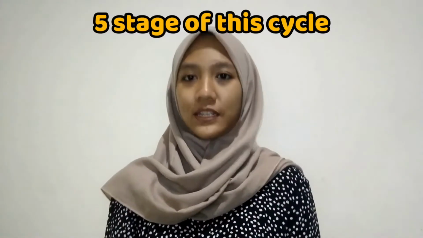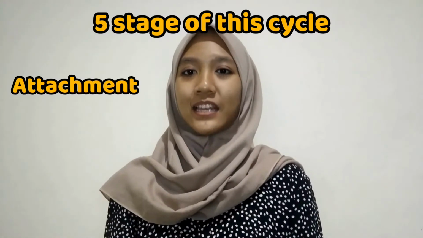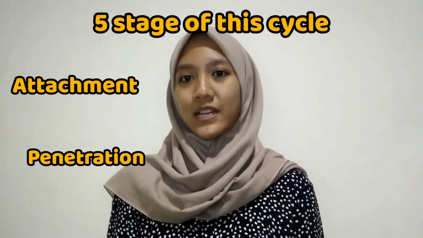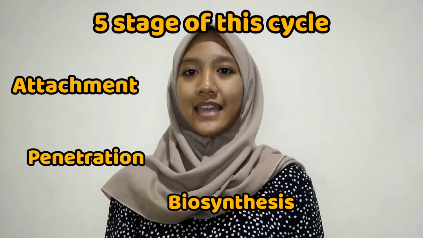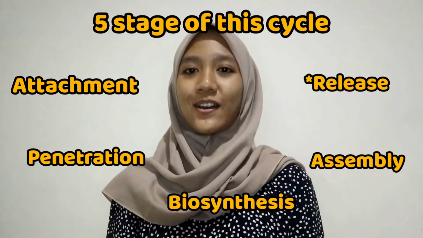We know that there are 5 stages of this cycle. The first stage is attachment, followed by penetration, biosynthesis, assembly, and ending with detachment or the cell host lysis.